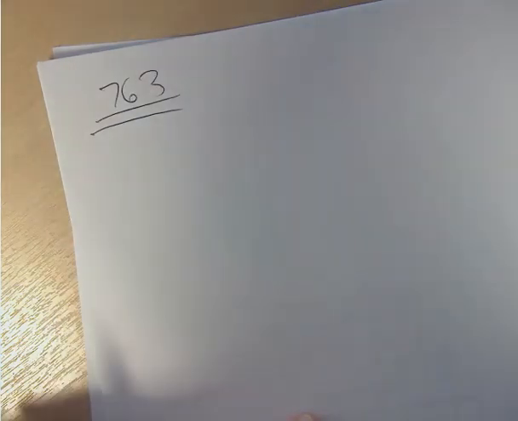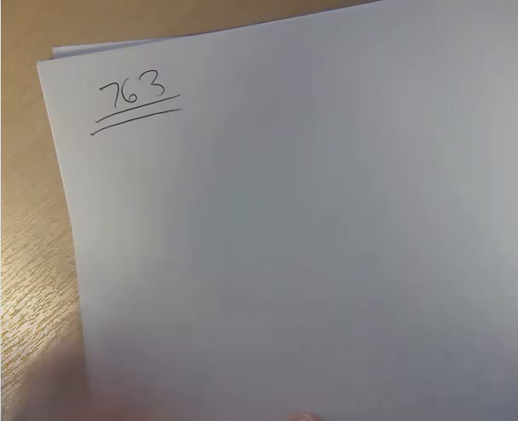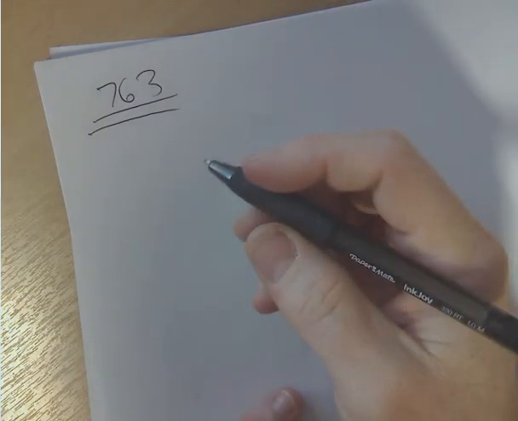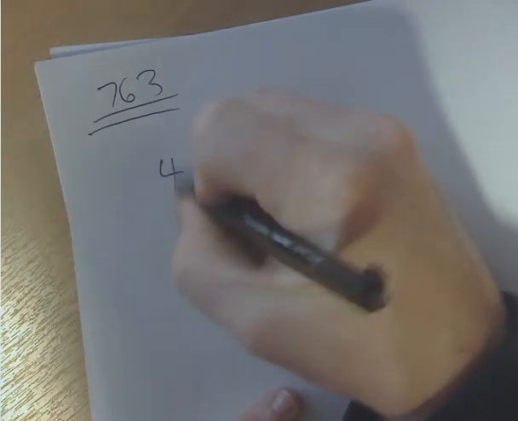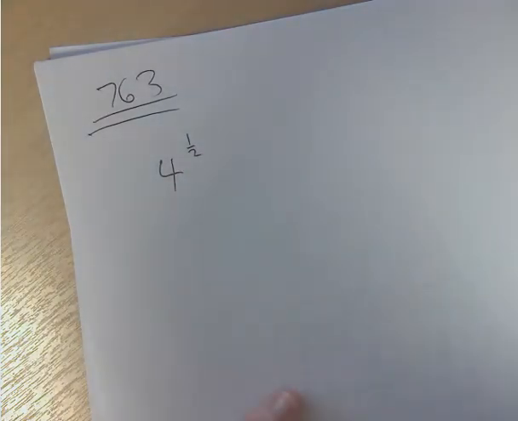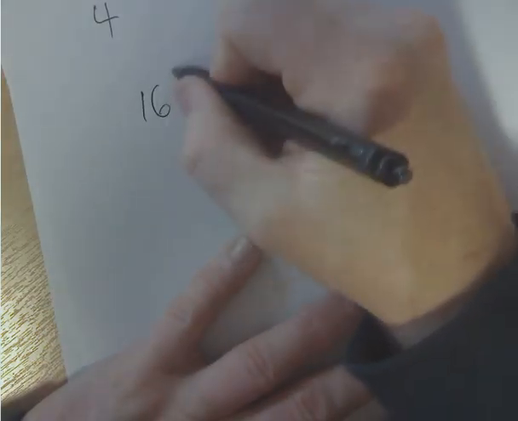Comment 763 is about roots. Fractional powers, which mean roots. So this, for example, means the square root of 4. But that's about the most simple example you can have. A horrible example is this.